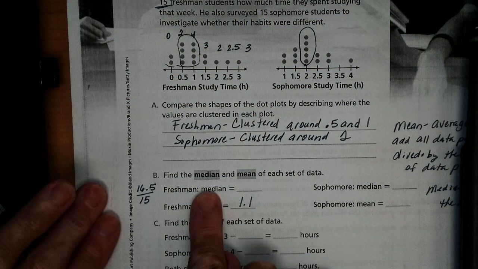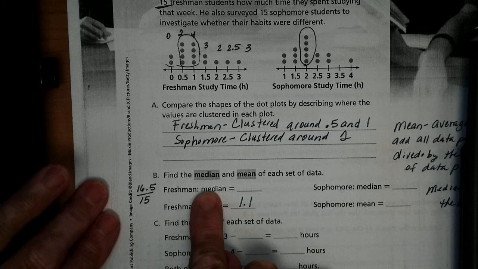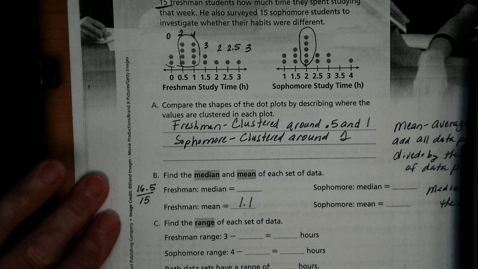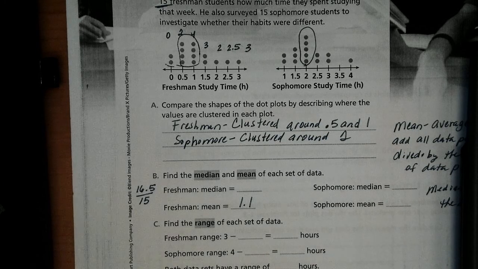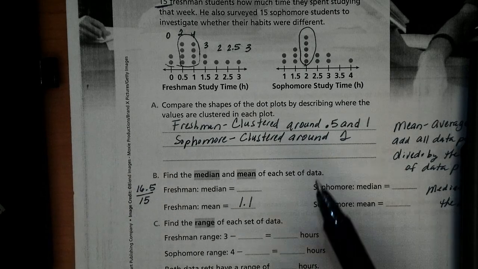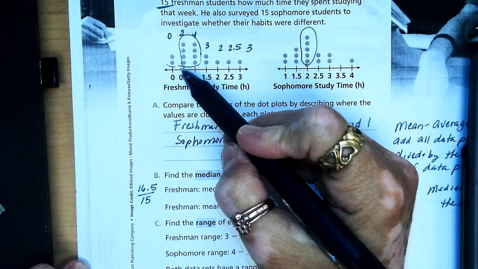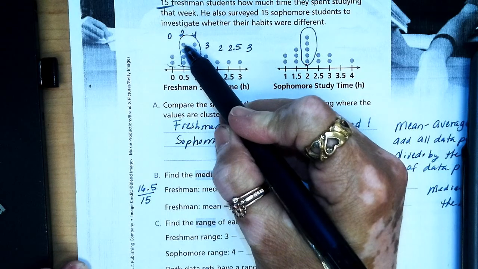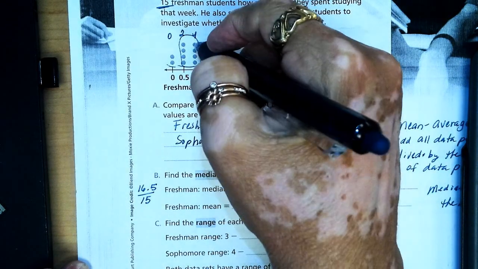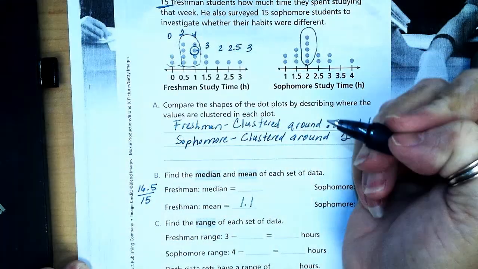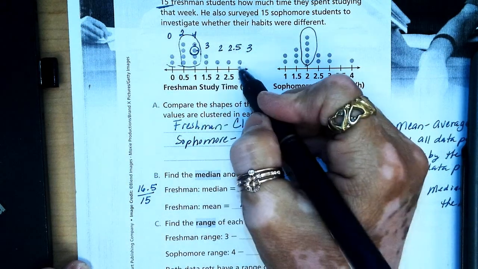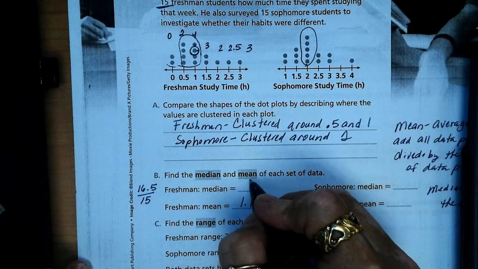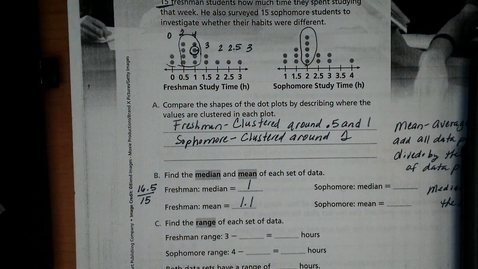Okay, the median is the number in the middle. If I have 15 data points, that means I'm going to have 7 on one side, 7 on the other, and that 15th is going to be in the middle. So you count them. 1, 2, 3, 4, 5, 6, 7. So this is the middle. And then 1, 2, 3, 4, 5, 6, 7. So you have 7 on one side, 7 on the other. So in this one, the median is 1.